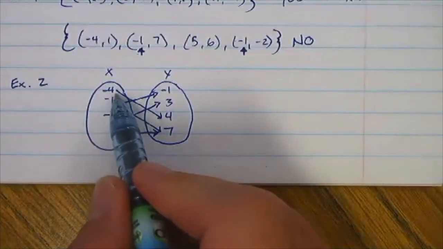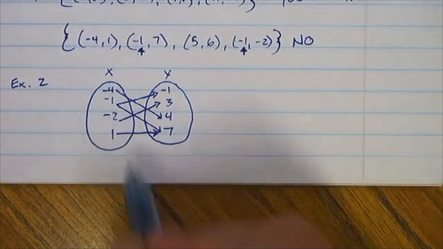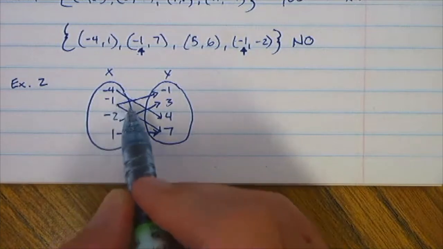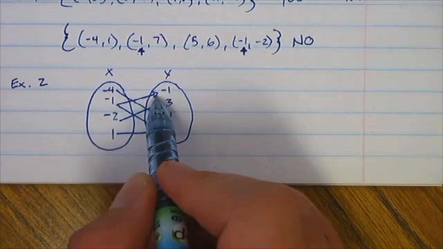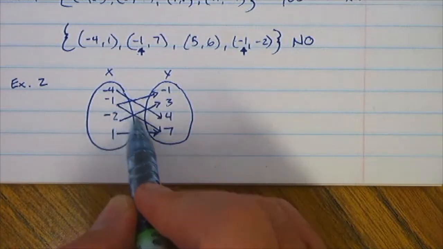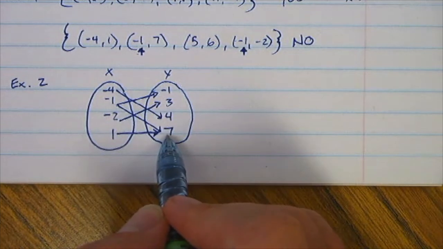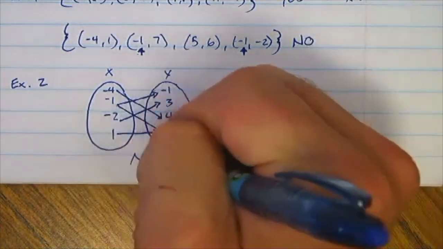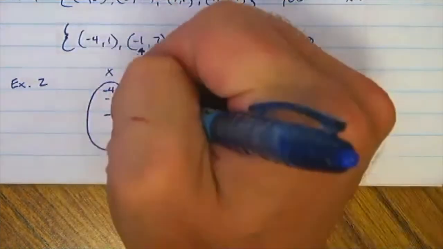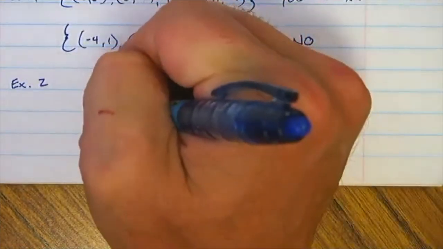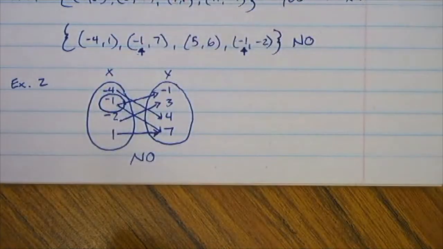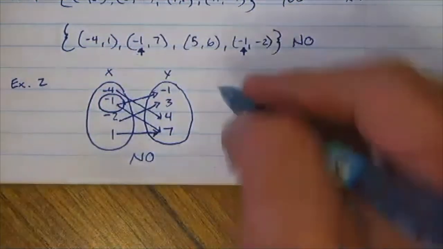So -4 only goes to a 4, but if you'll notice this input of -1, it could yield a -1 or it could yield a 7. And so in that case, I've got a no. This is not a function. We've got a double input happening, and that's not allowed.